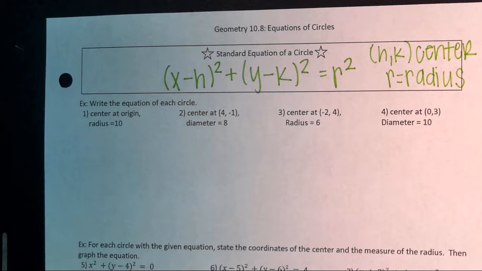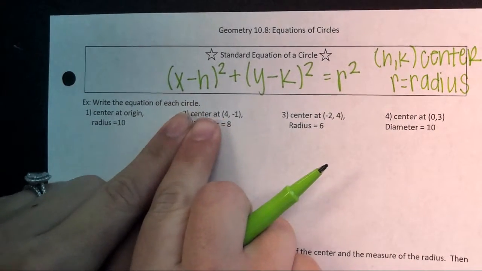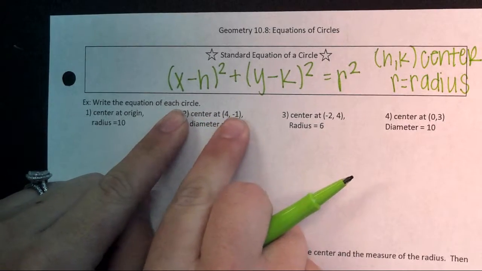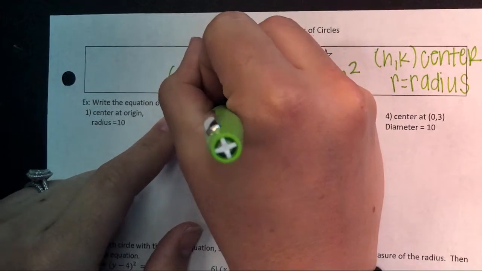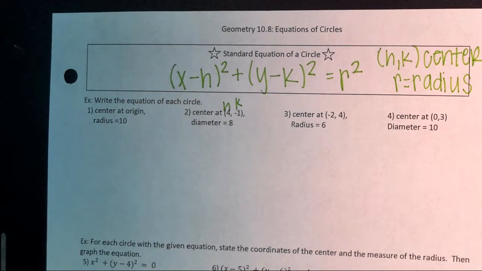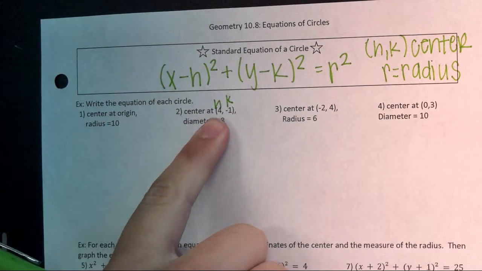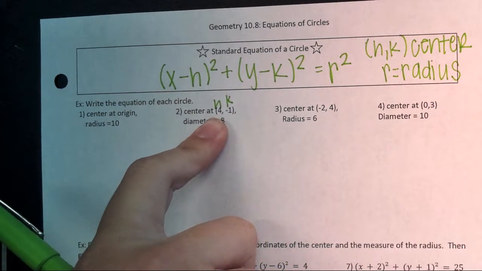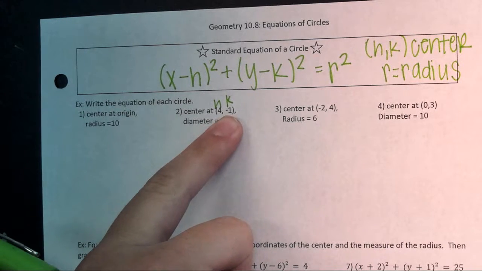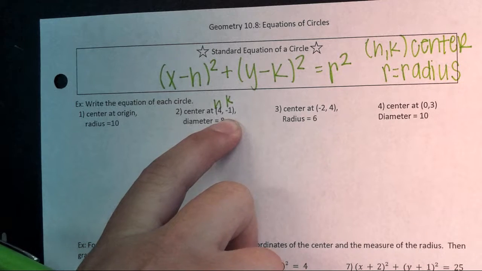Here's the one place where a lot of people get mixed up. Look at number 2. You have a center at 4, -1. So 4 is your H, -1 is your K. Whenever you plug these into the equation, if it's a positive 4 outside, then when you plug it in, it changes to a negative. If it's a negative outside, when you plug it in, it becomes positive.